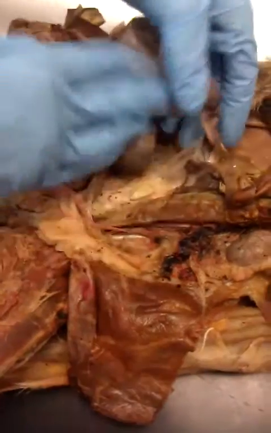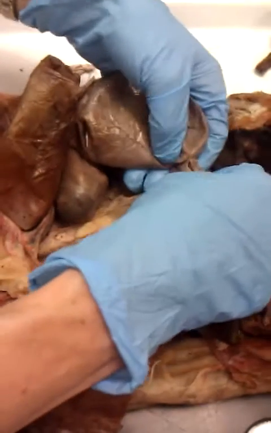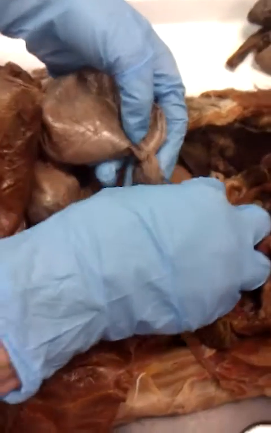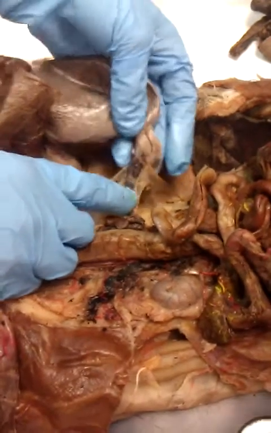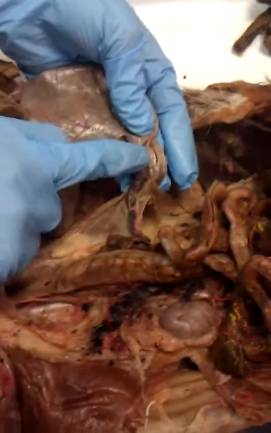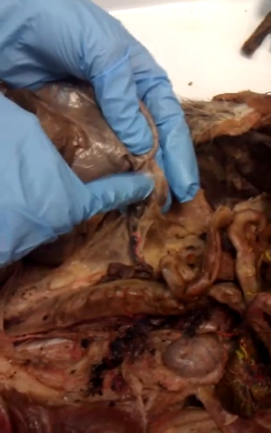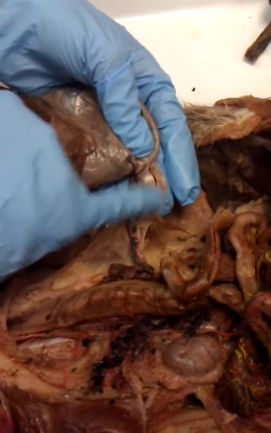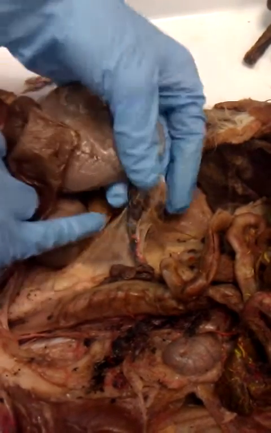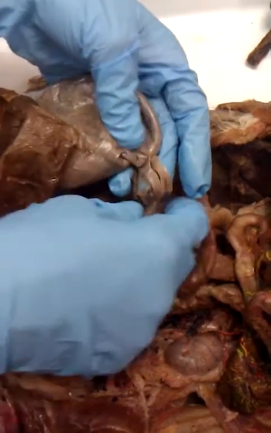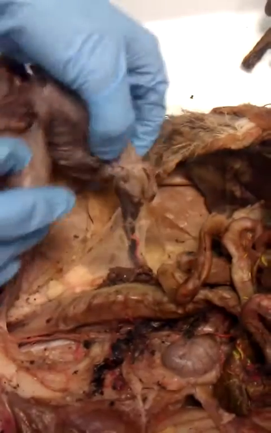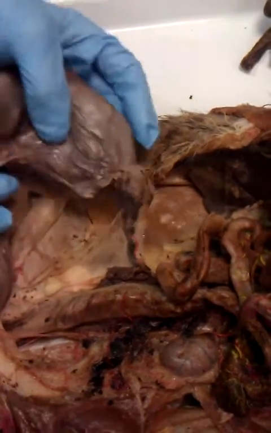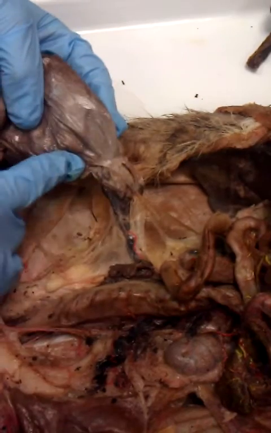Okay, now on this one, is it one on each side? This actually has a really nice, okay. This part right in here is the ovary, and this is the oviduct. And that all comes down into the uterus here at some point. Comes down to the uterus.